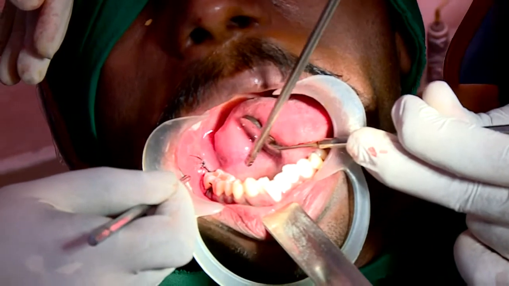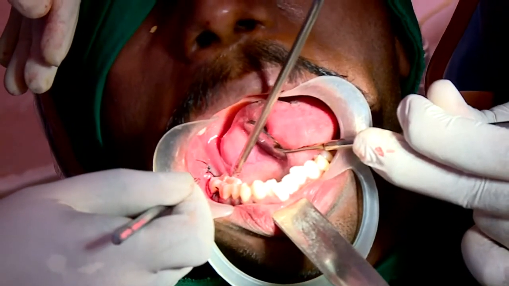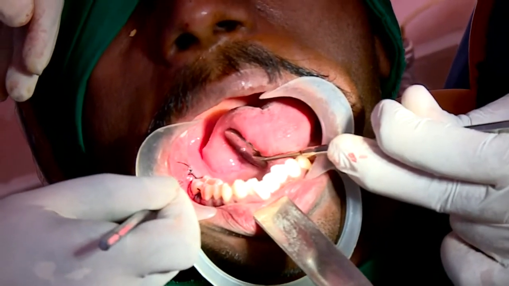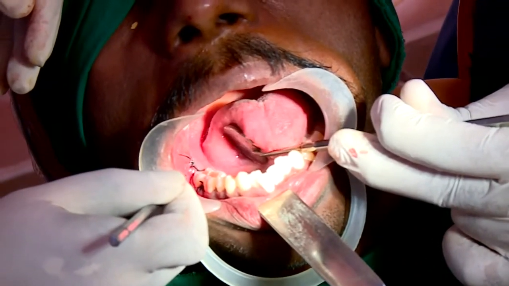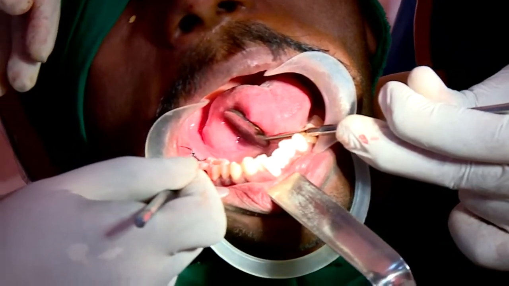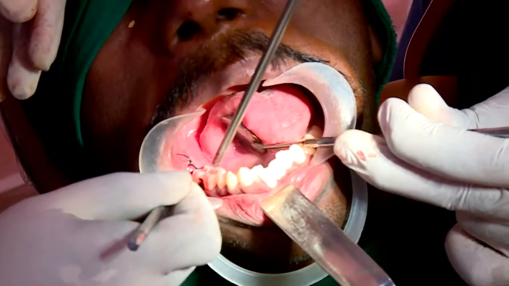Thank you, sir. Thank you very much. And I thank all the organizing team, Tagore Dental College, and I thank Dr. Simpson, sir, for giving me this opportunity to operate. Thank you very much.